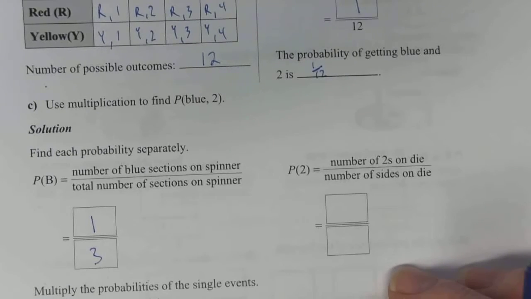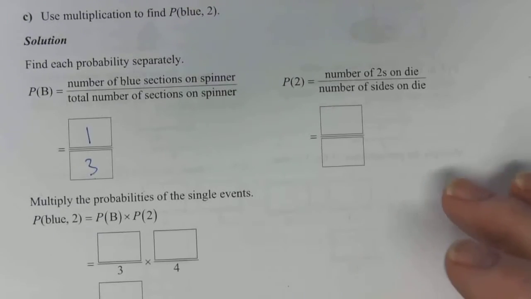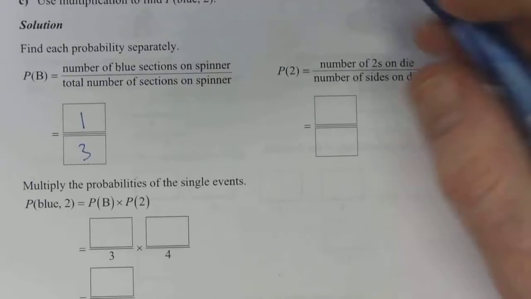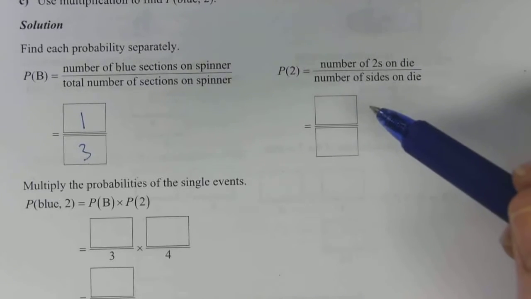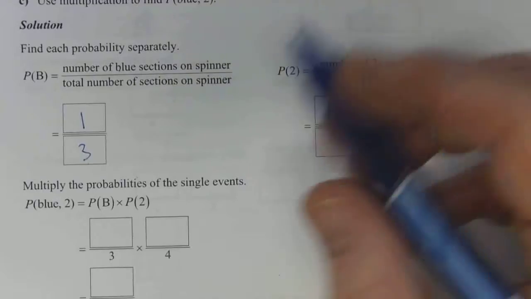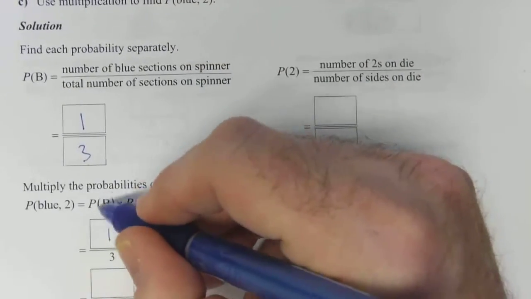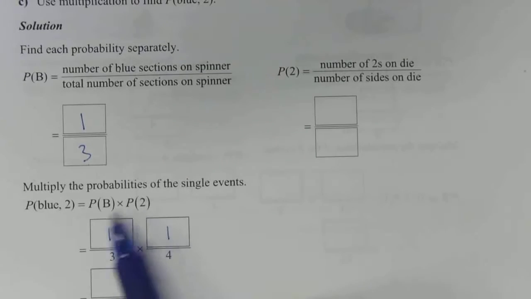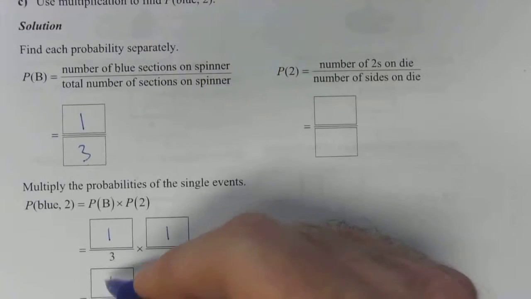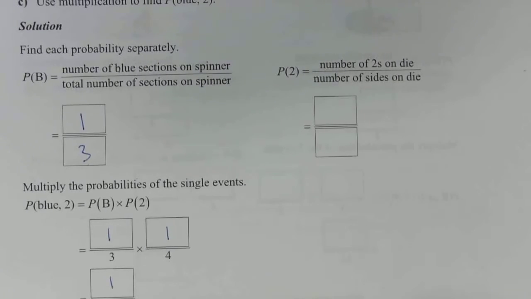Now, probability of rolling a 2, there's 4 numbers on the four-sided die, and the 2 is only one of them. So there's 1 out of 4 possibilities there. And as we said, it was 1 out of 3 for the probability of blue. If you multiply both of these individual probabilities together, 1 times 1 is 1, 3 times 4 is 12.